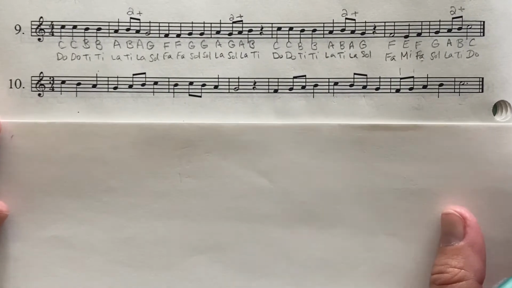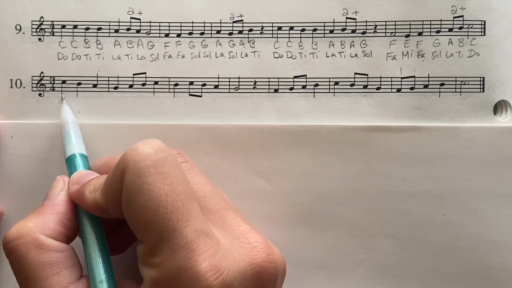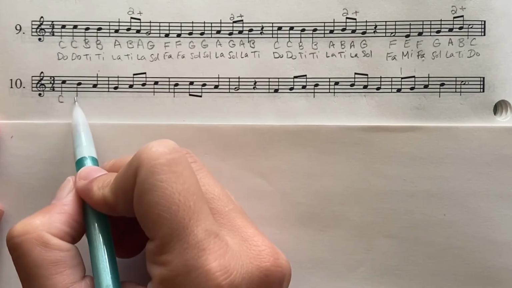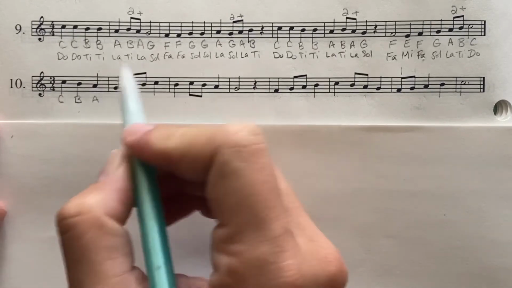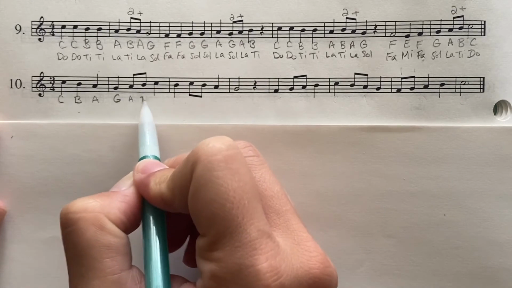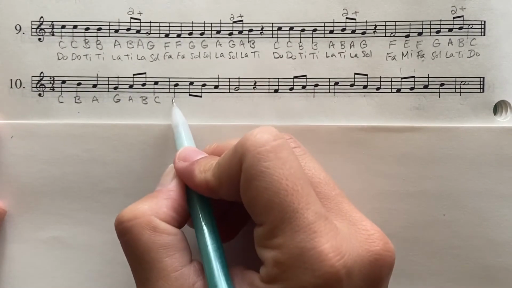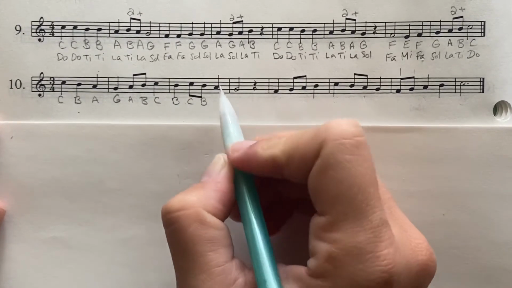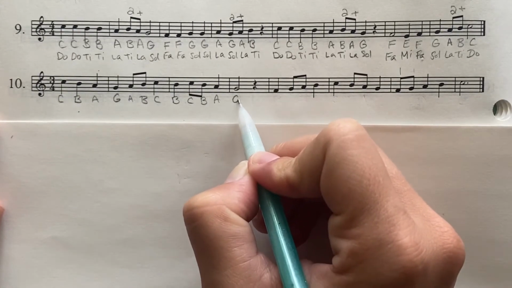Sorry about that, scooting that over there. So we start on the same note we did before. So C, right? It's the exact same note. And then same deal, B, right? Down a step to A, down a step to G, up a step to A, up a step to B, up a step to C, down a step to B, up a step to C, down a step to B, down a step to A, and then we land on G for 2 beats.